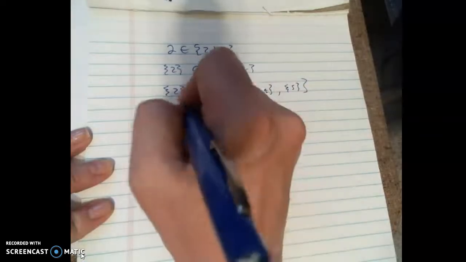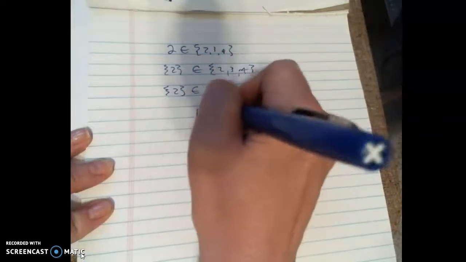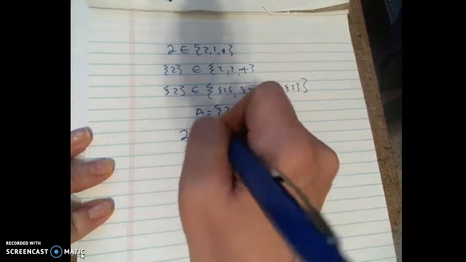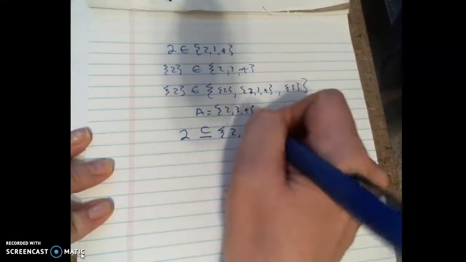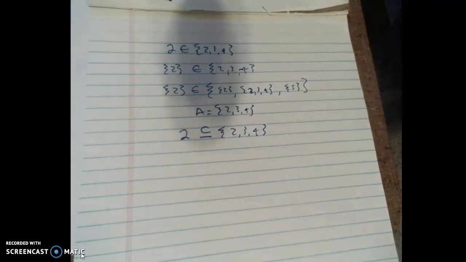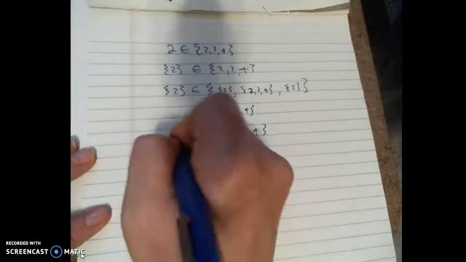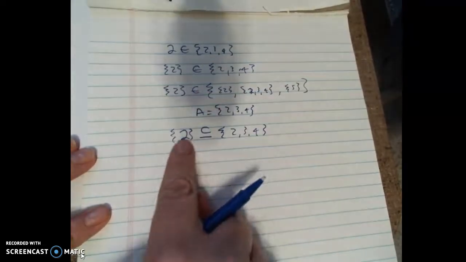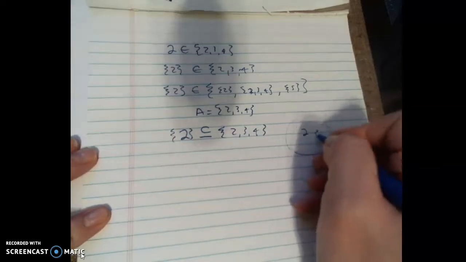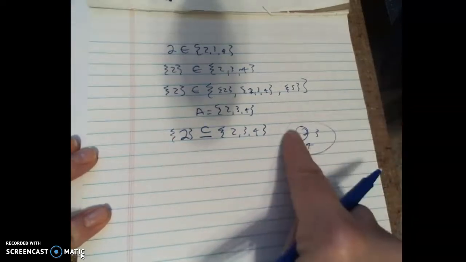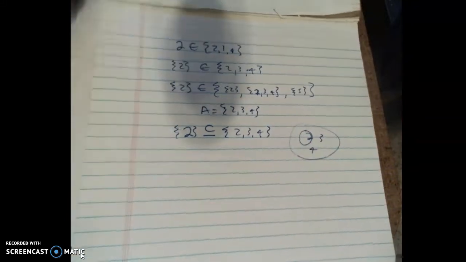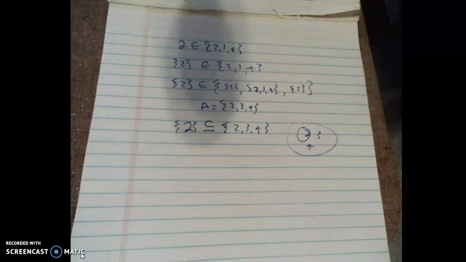Also be careful, if set A is {2, 3, 4}, 2 is not a subset of {2, 3, 4}. Because it's an element, but this isn't a set. It doesn't have the little curly brackets around it. But if I put the curly brackets, then it's saying that the set {2} is a subset of that, which it is, because if I have set {2, 3, 4}, the set {2} is a subset, because it's like less than or equal to. So just be a little cautious on that. Those true false ones can get a little tricky.